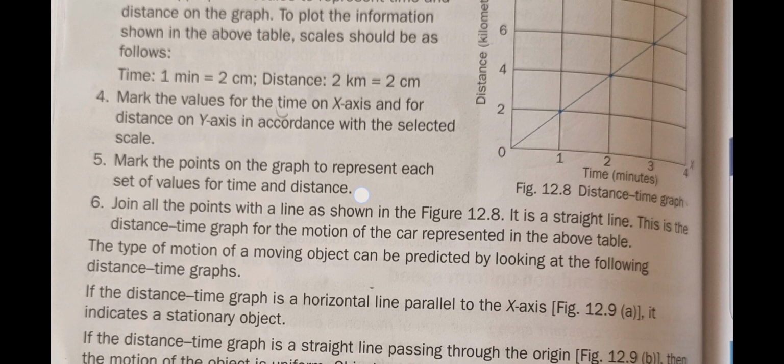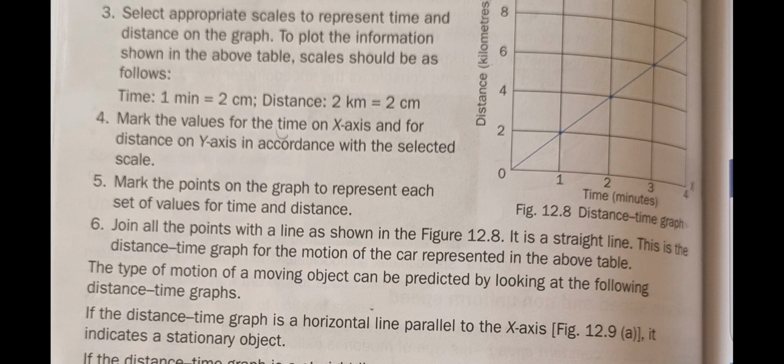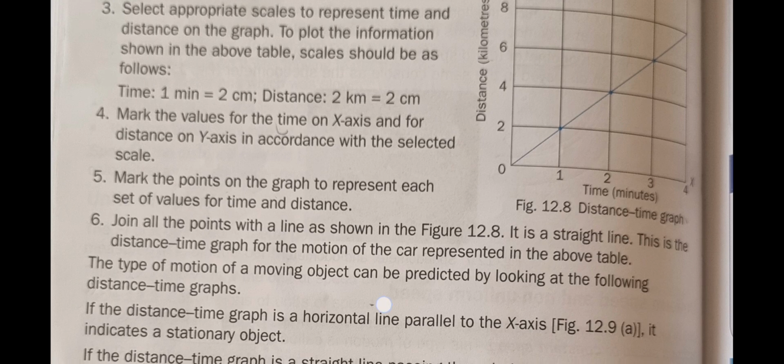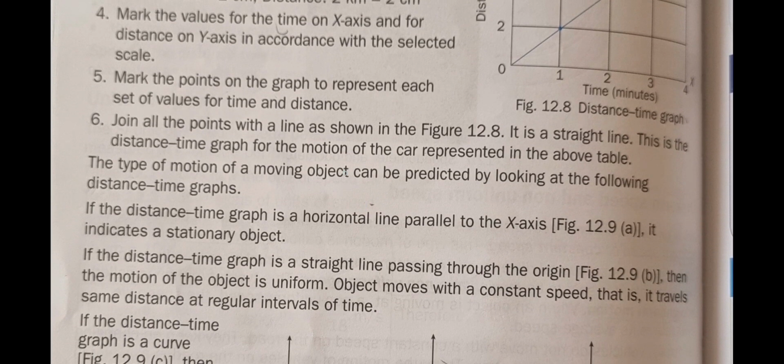So mark the point on the graph to represent each set of values for time and distance. Join all points with a line as shown in the figure. It is a straight line. The type of motion of a moving object can be predicted by looking at the following distance time graphs.